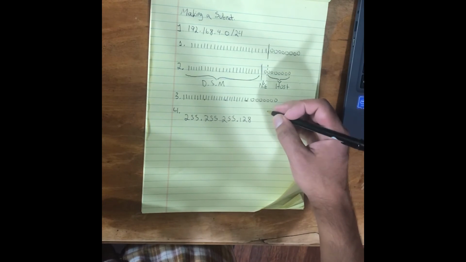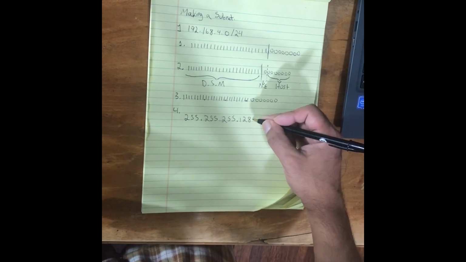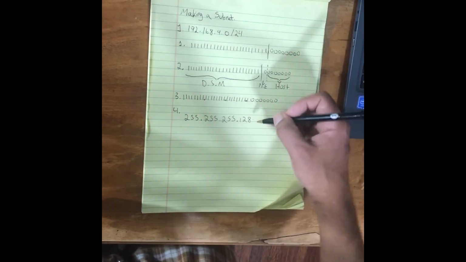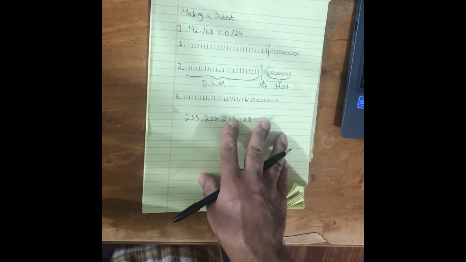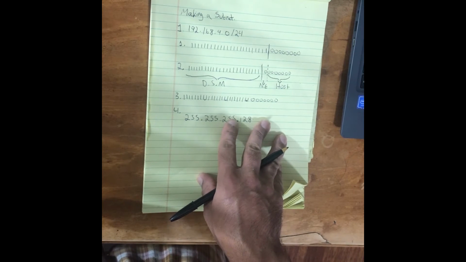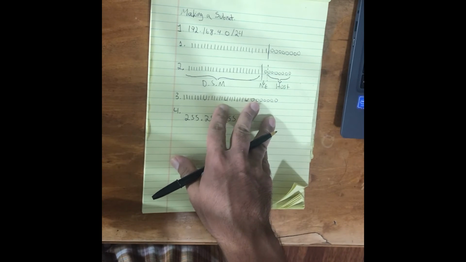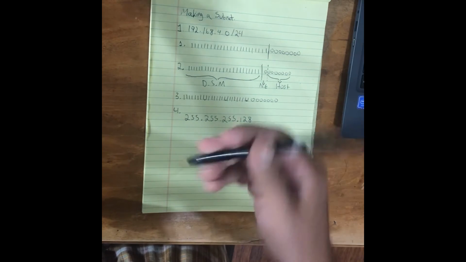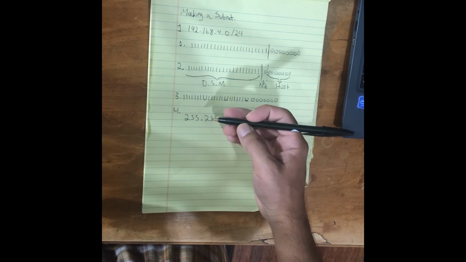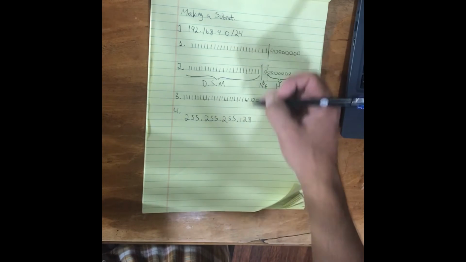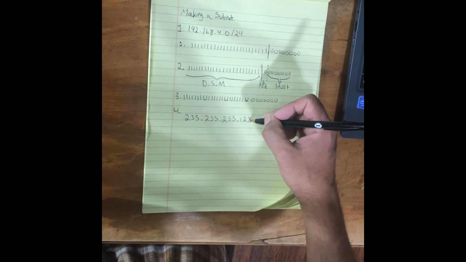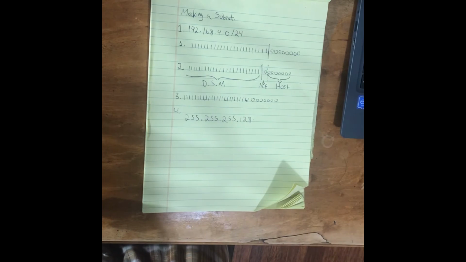Okay, so now we have 2 network IDs, the original one and then this one. For our example, we need to extend the network to 3 different network IDs. So we need to extend the network ID by 2 digits instead of 1 in order to create 4 network IDs.